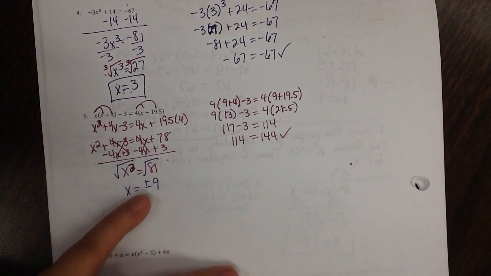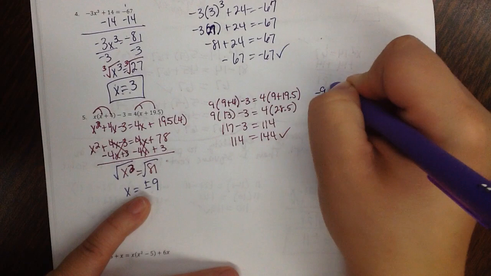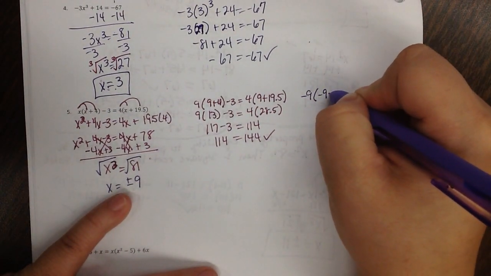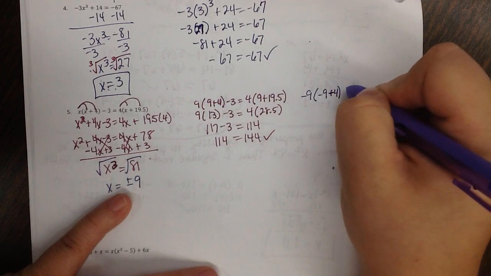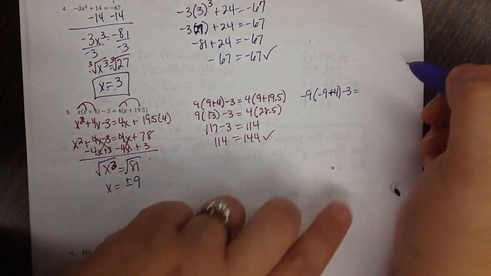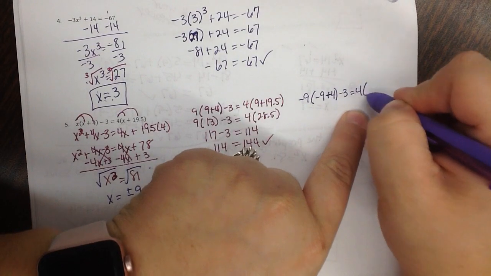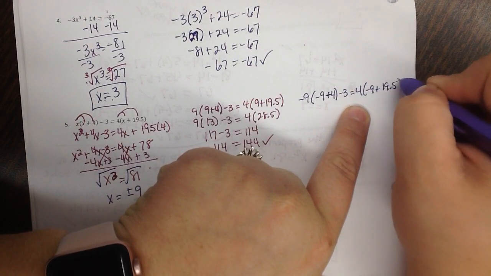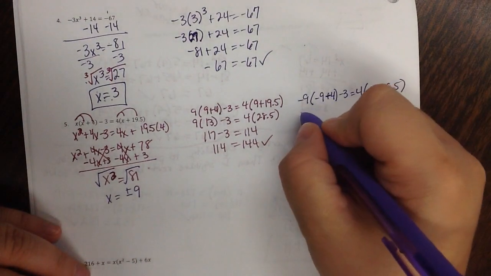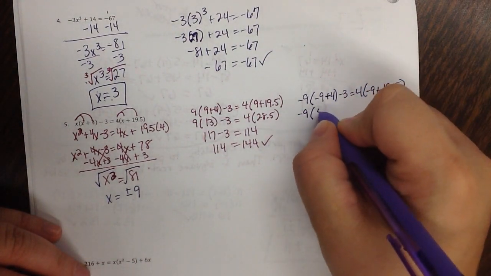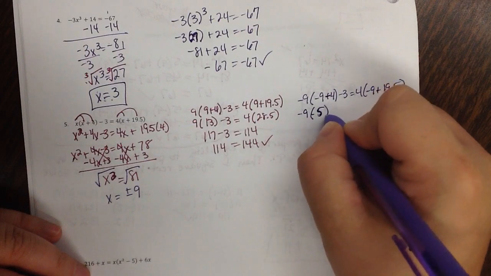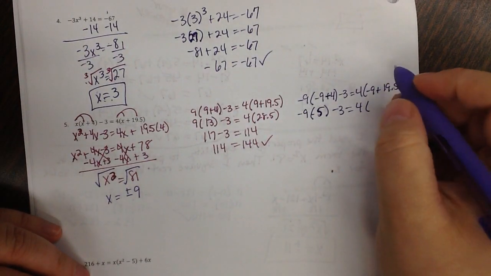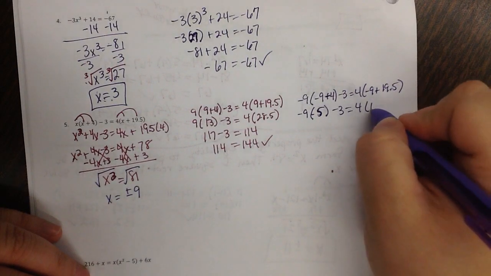Our other one, we would have to use negative 9, so negative 9 times negative 9 plus 4 minus 3 equals 4 times negative 9 plus 19.5. So negative 9 times negative 5 minus 3 equals 4 times 10.5.